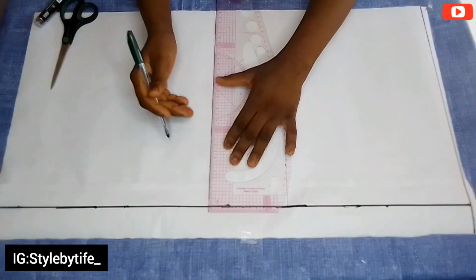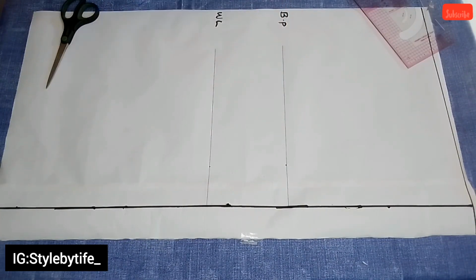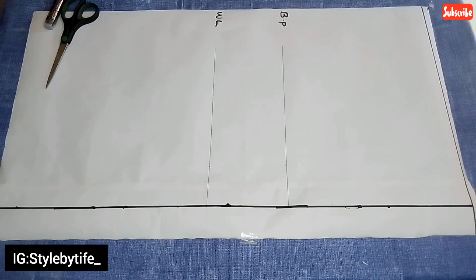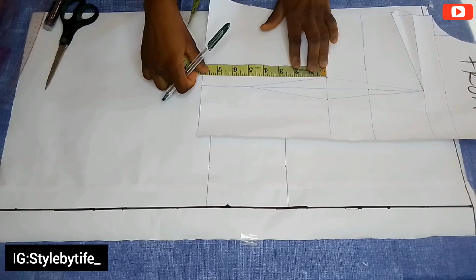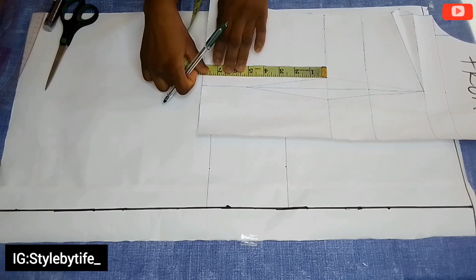So as you can see, I just drew a straight line across and labeled it as the bust line and the waistline. So because of the difference between the shoulder to waist at the back and the shoulder to waist at the front, you can't just go ahead and draw the blouse length like that. So what you're going to do is, from this shoulder to waist in front, you're going to measure down to the hip line.